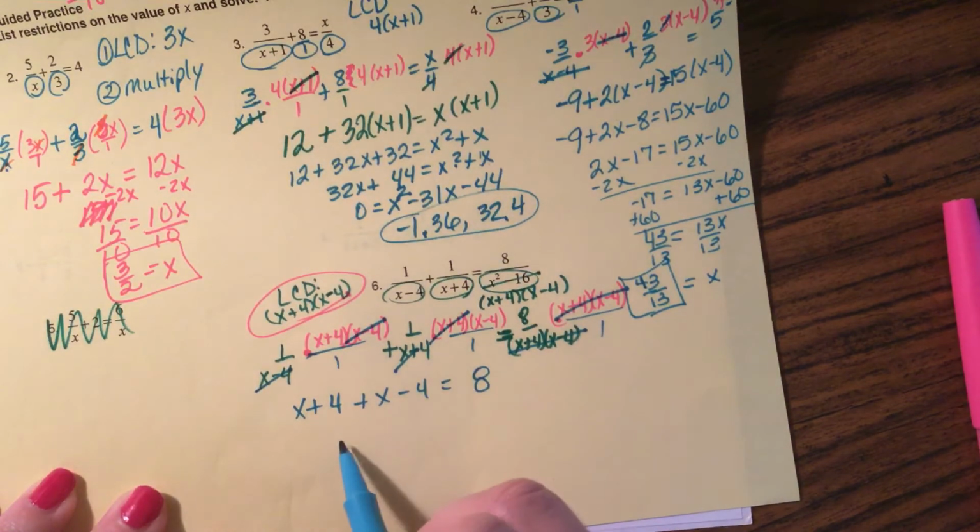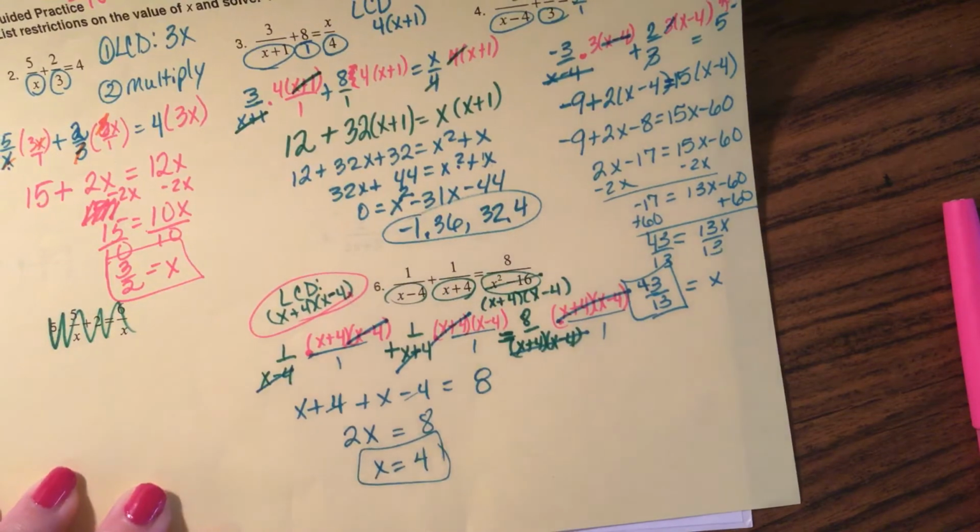So we end up with 2x. These canceled out, 4 minus 4. So 2x equals 8. x is 4.